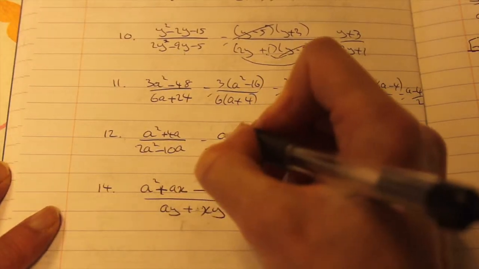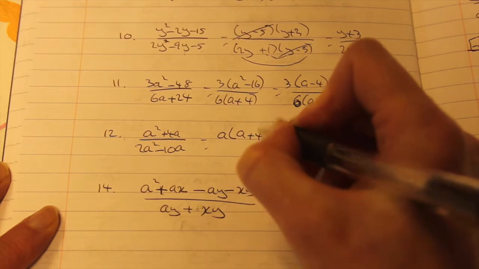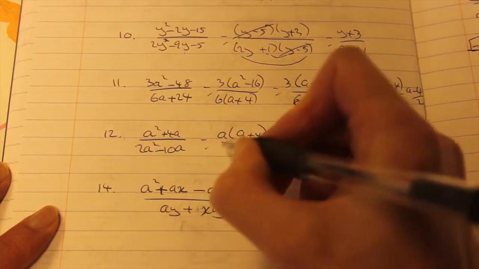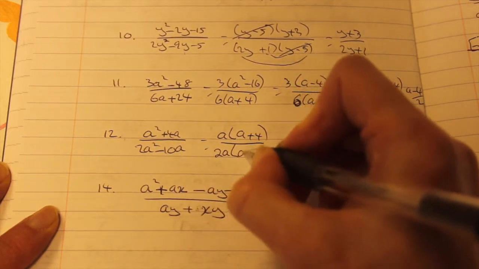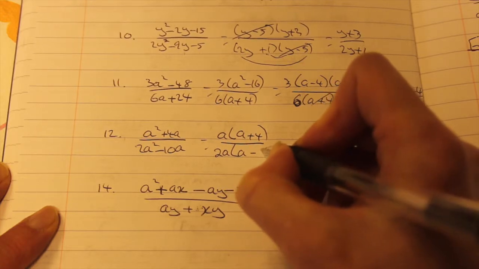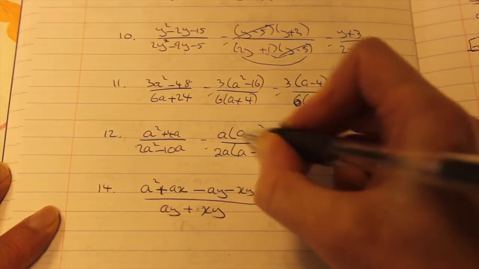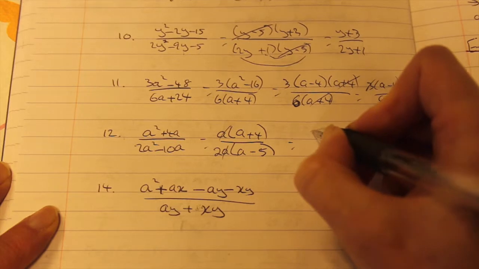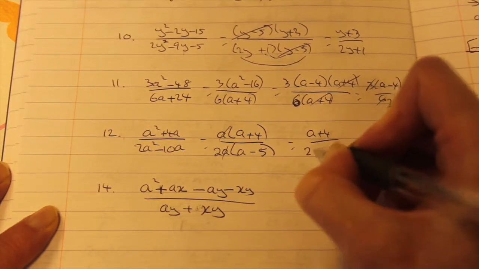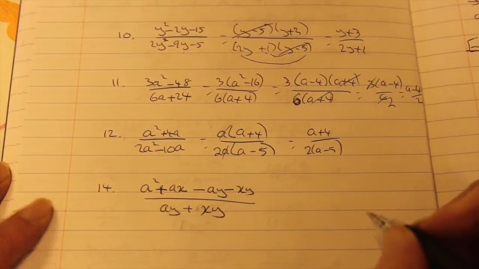Question 12. Pull out your A. A, add 4. In the bottom row, pull out your 2 and an A, giving you A minus 5. The A's cancel and nothing else cancels, so it's A plus 4 over 2A minus 5.